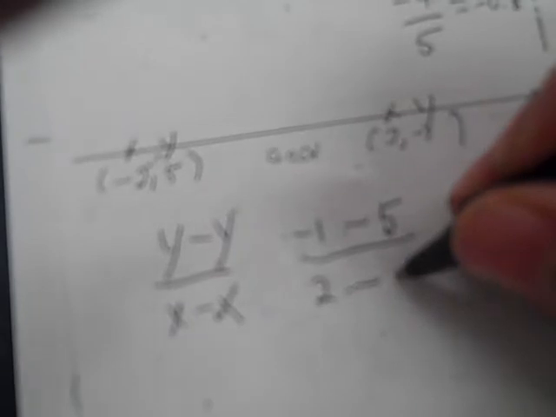So negative 1 minus 5, and then I'm going to go 2 minus negative 2. But if I'm minusing a negative, it goes to plus plus. Negative 1 minus 5 is negative 6. 2 plus 2 is 4. Negative 1.5. So I put that right there.